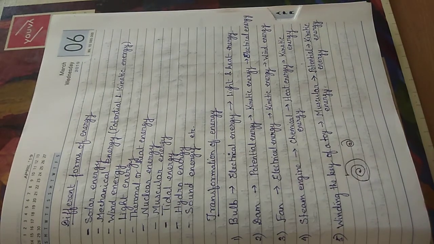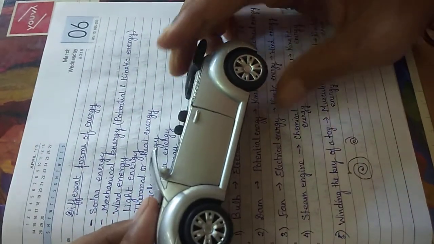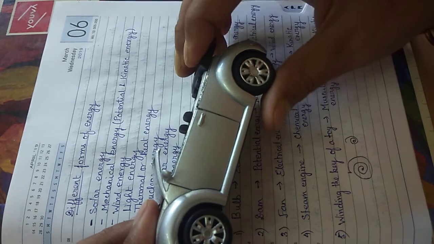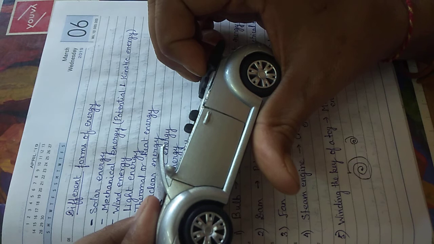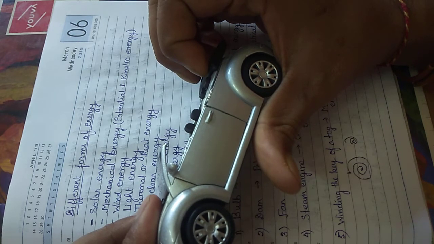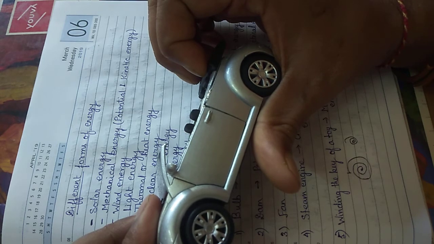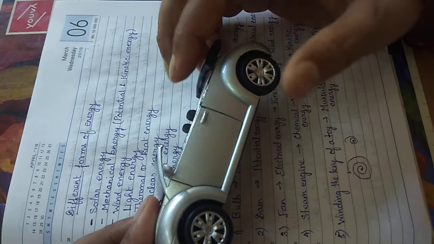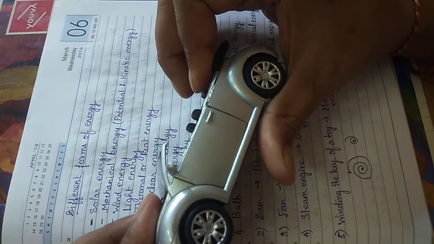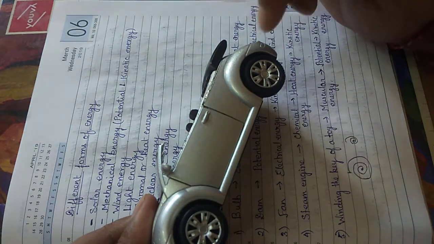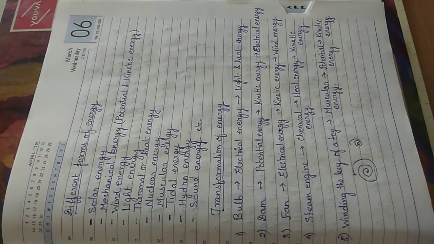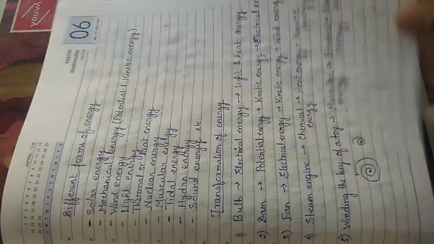For example, suppose there's a toy car, and suppose there's the wheel. I'm using my muscular energy to rotate the wheels, and these wheels are connected with a spring inside. So my muscular energy has been converted into potential energy. As soon as I release it, the spring will go back to its original position, and so my muscular energy ultimately is getting converted into what? Kinetic energy. So these are some of the examples of different forms of energy.